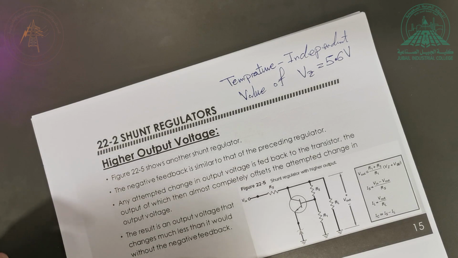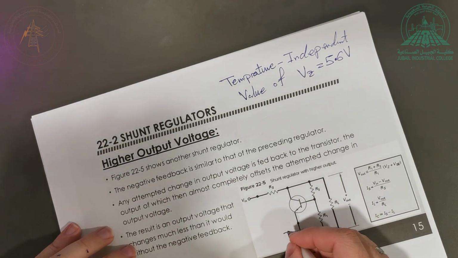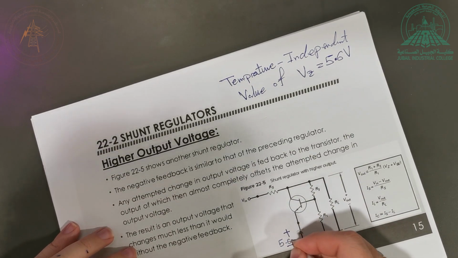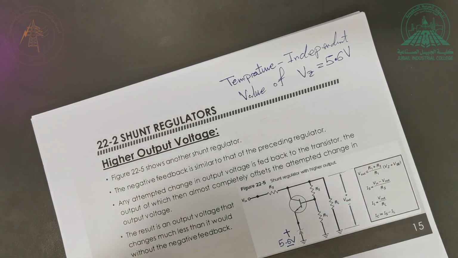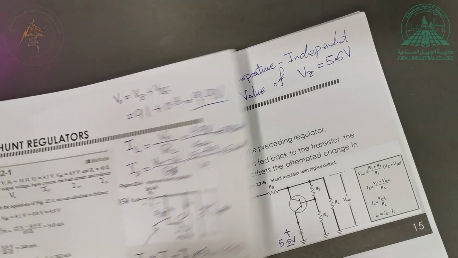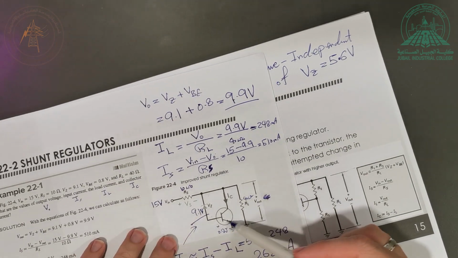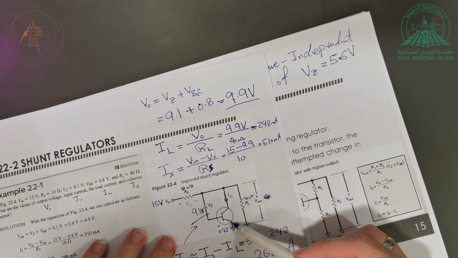So how can I use 5.6 volt here and at the same time get whatever voltage that I need here? Because remember, in this design, VBE is always 0.8.